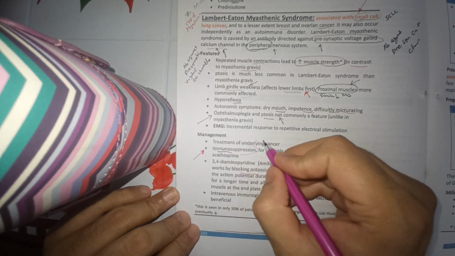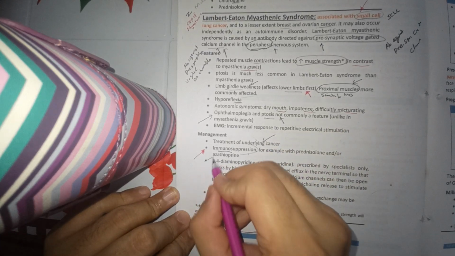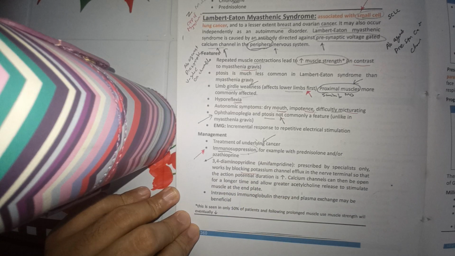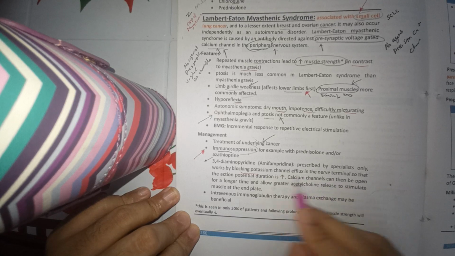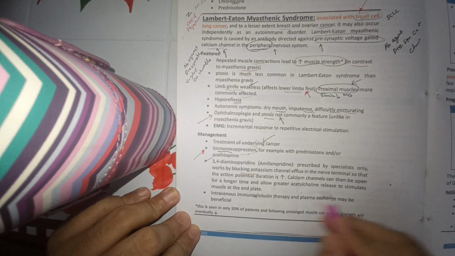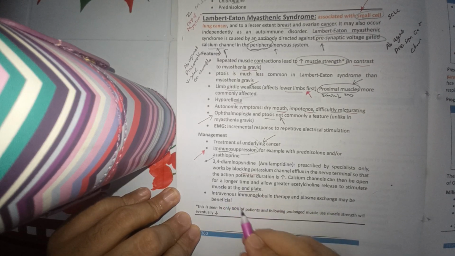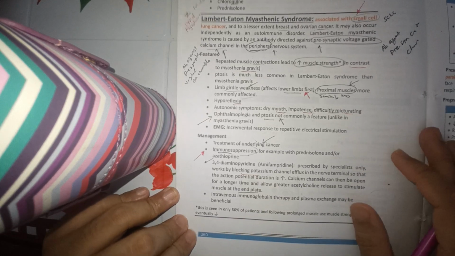Management is treatment of the underlying cancer. Immunosuppression, for example with prednisone or azathioprine. Amifampridine, prescribed by specialists only, works by blocking potassium channel efflux in the nerve terminal so that the action potential duration is increased. Calcium channels can then be opened for a longer time and allow greater acetylcholine release to stimulate muscle at the end plate. IVIG therapy and plasma exchange may be beneficial.